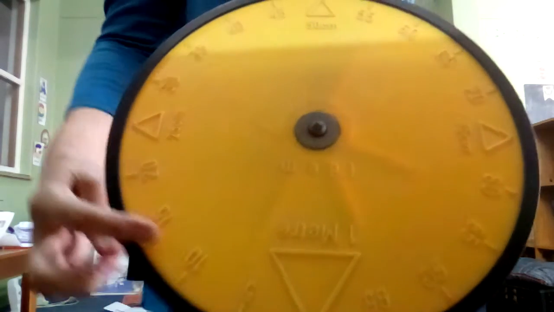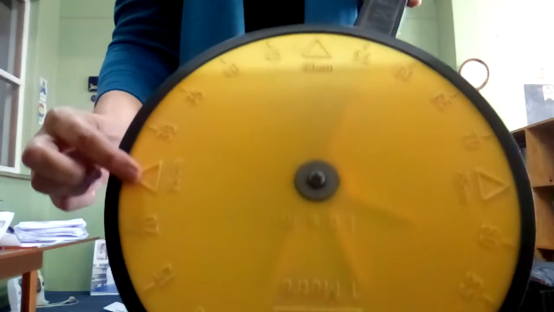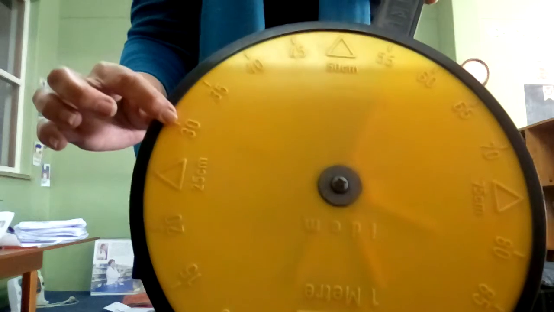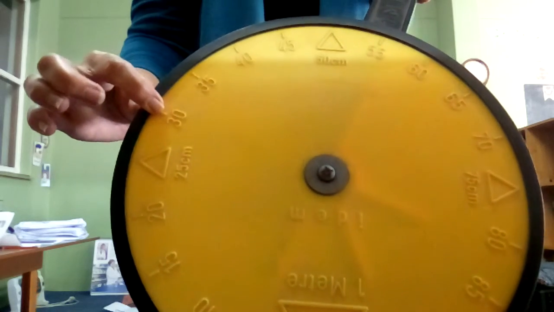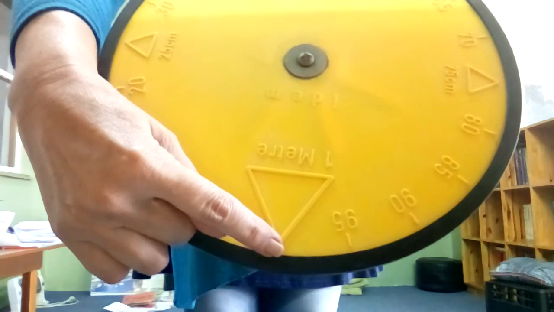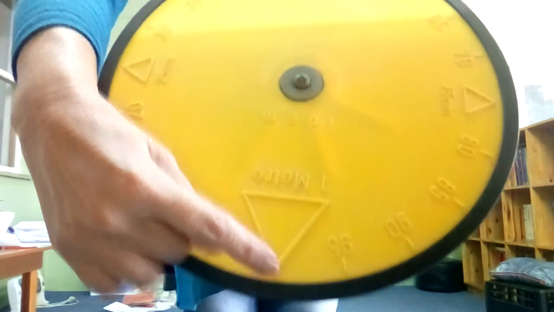And then it will go on and on. There's 25 centimeters. From this point till that point is about the same as one ruler, 30 centimeters. Then I go all around, and when it reaches this arrow again at the bottom, I have measured 1 meter.